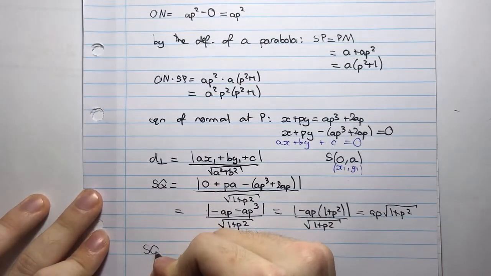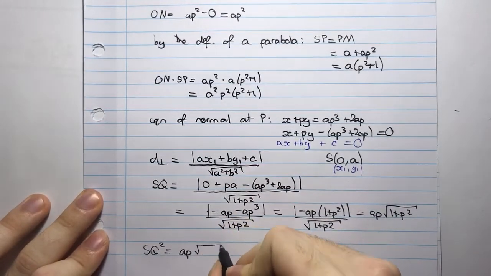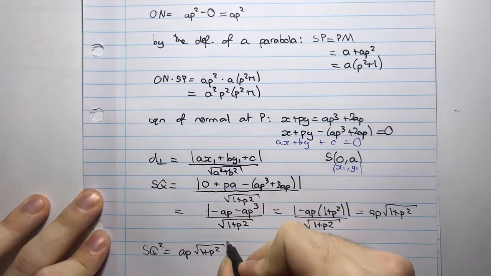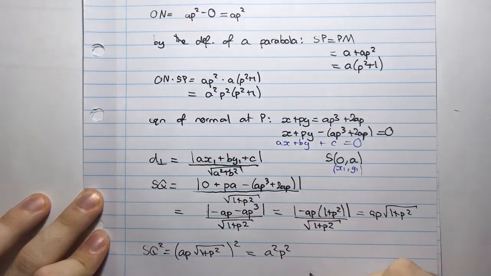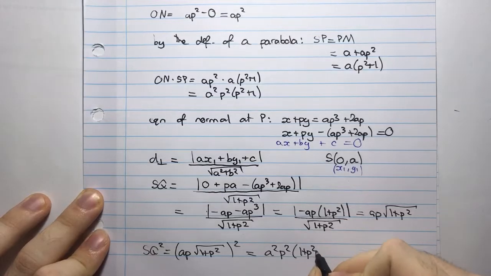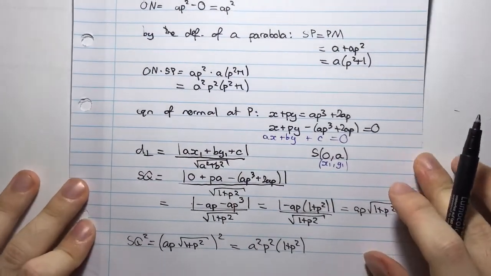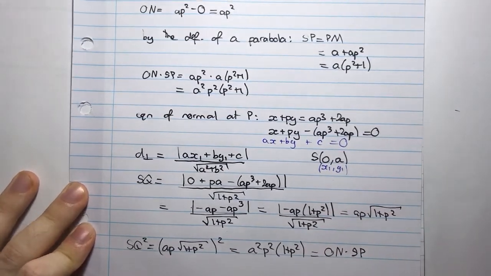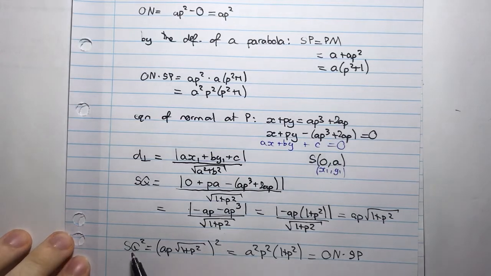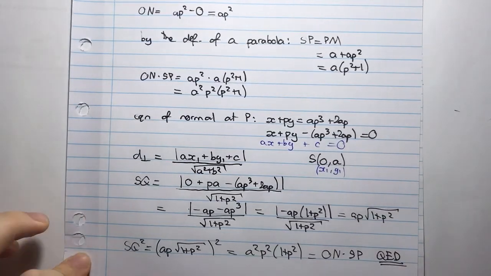So SQ squared is simply just squaring this expression. Squaring that, I have A squared, P squared, into 1 plus P squared, which is equal to ON multiplied by SP. And that is what we needed to prove, that SQ squared was equal to ON multiplied by SP. So we can write QED. And that's it.